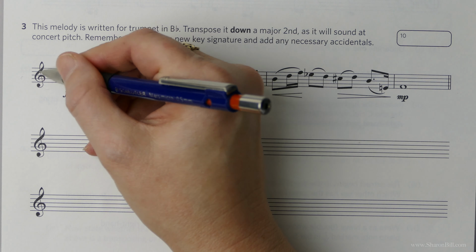So here, that has been cancelled and lowered again, so that lowered again would go back to the flat, putting it back to the key signature. Oh, got a bit messy there. Okay, carrying on.